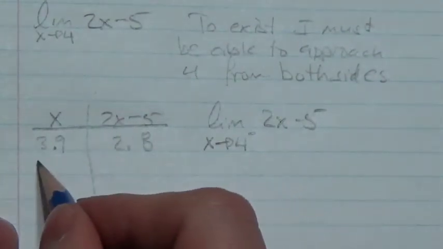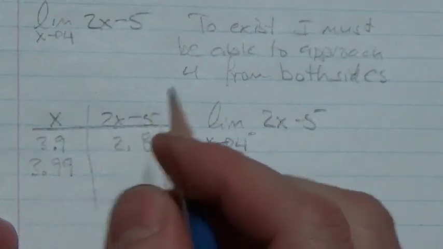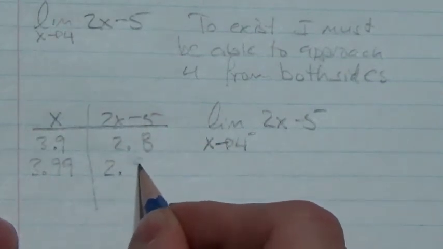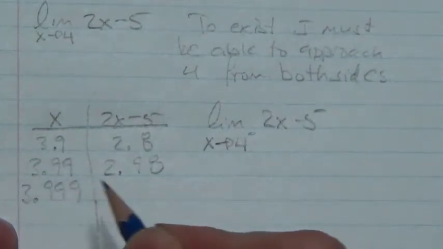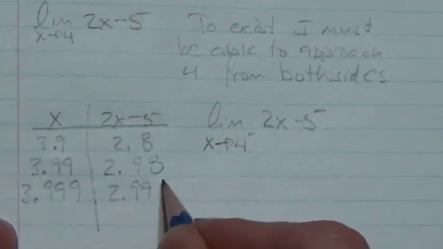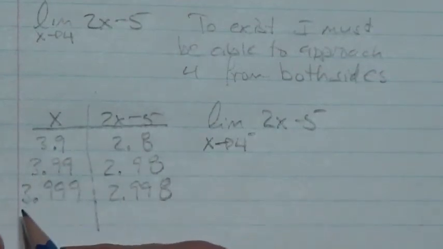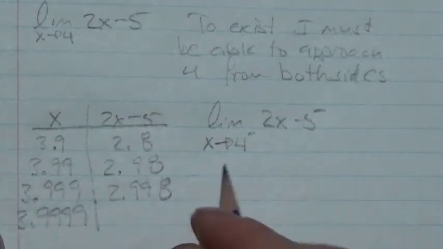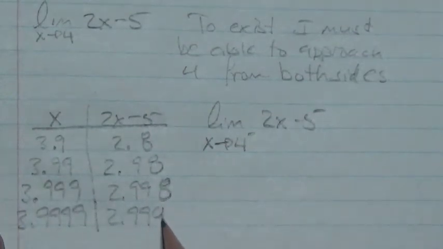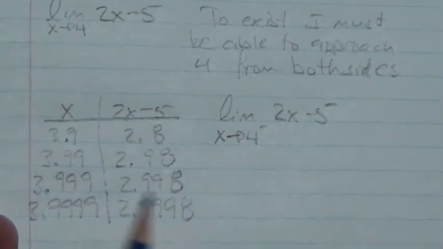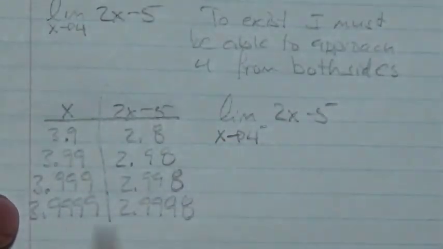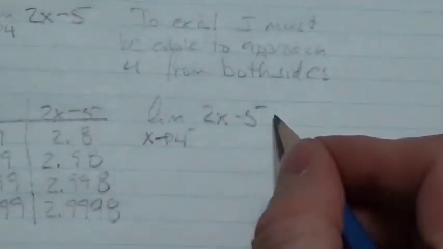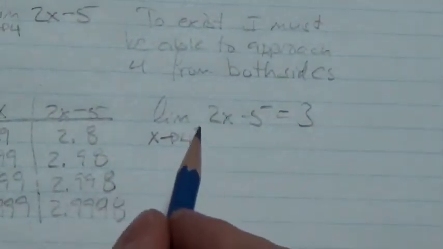Now let's get a little bit closer. Let's make it 3.99. When you plug that in, you will get 2.98. Let's get even closer, 3.999. When I do that, I get 2.998. Let's get even closer, 3.9999. And when I do that, I get 2.9998. Now look what number this is approaching. Can you anticipate where that's going here? As this gets closer and closer to 4, this number here is getting closer and closer to 3. Awesome. So when I approach the 4 from the left, I'm getting 3. Now, let's do this again.